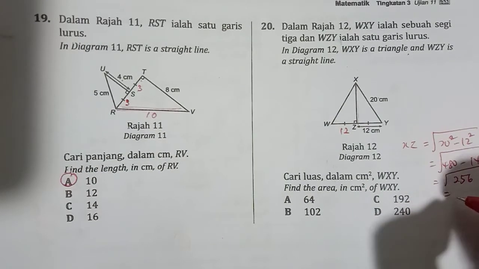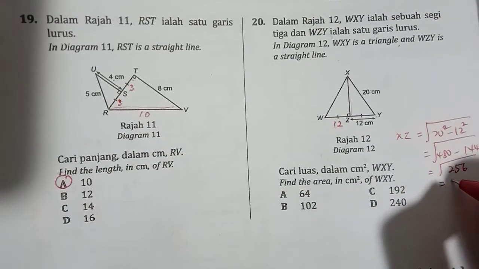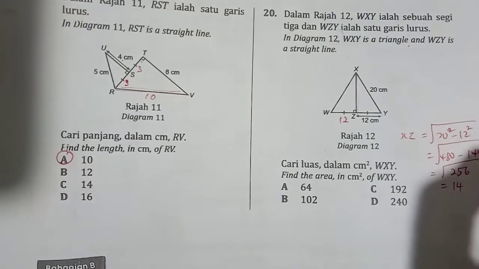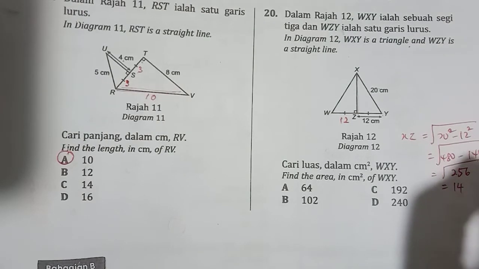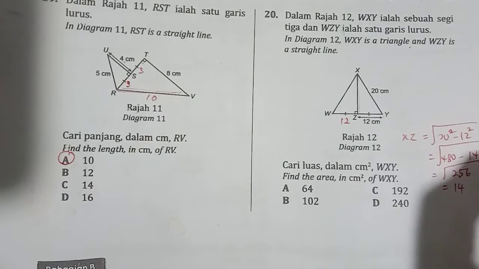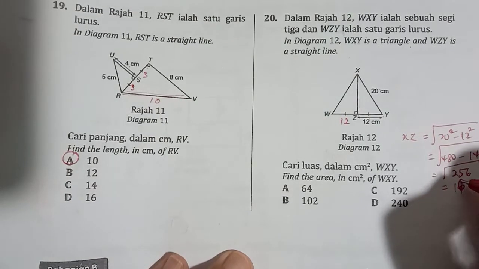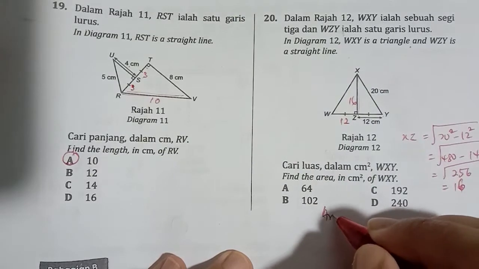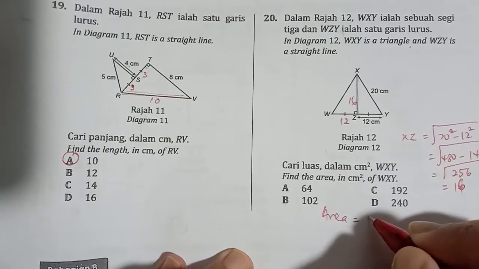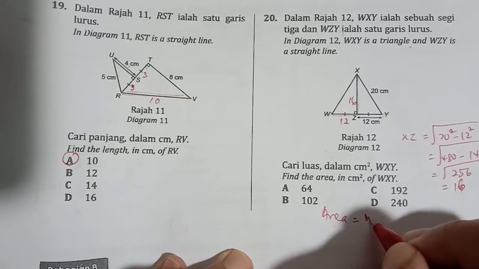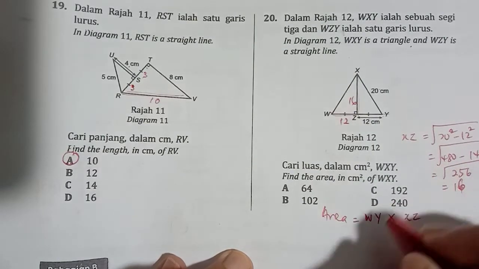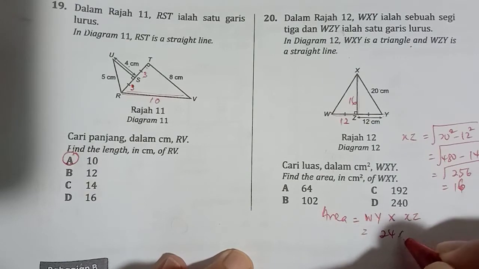Sorry, 16. Okay, so here is 16. So the area equals, okay, WY times XZ. So meaning 24 times 16.